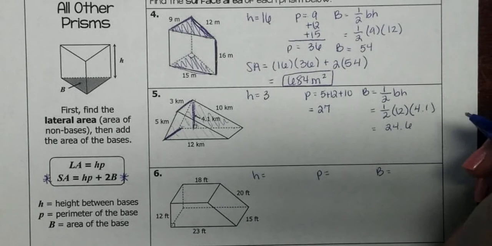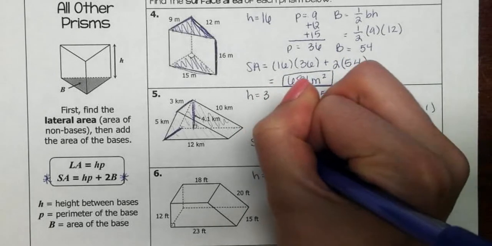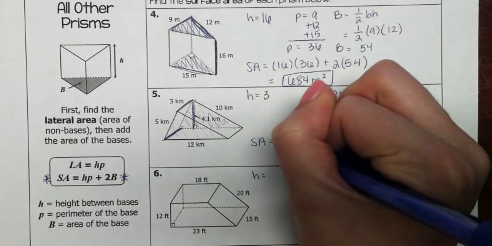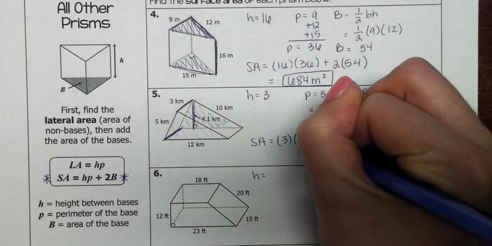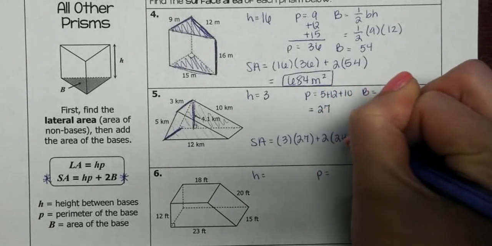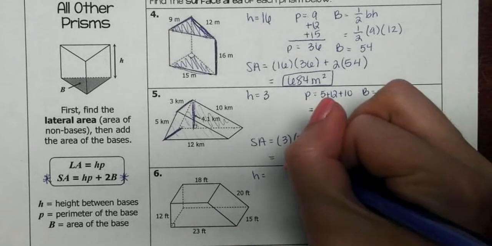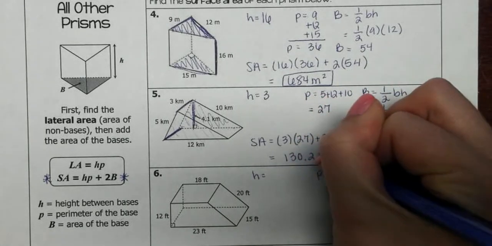And now I can plug it into my surface area formula. So surface area, height times perimeter, plus 2 times your base. And I get 130.2 kilometers squared.